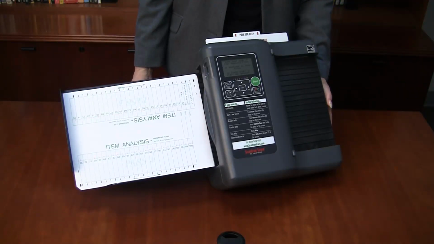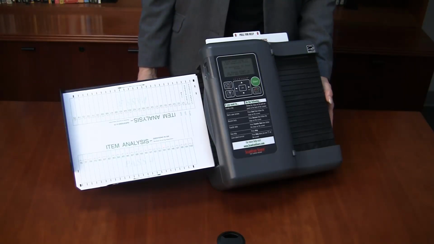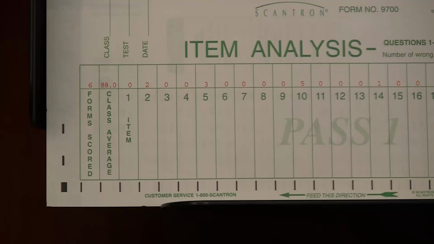By the way, I should mention that running an item analysis does not end your test session. You can score more tests if you want to after running an item analysis. Just be sure to do a final item analysis at the end.